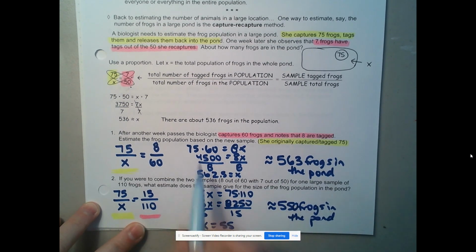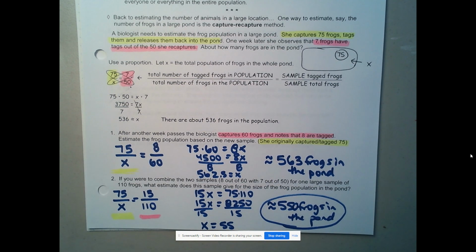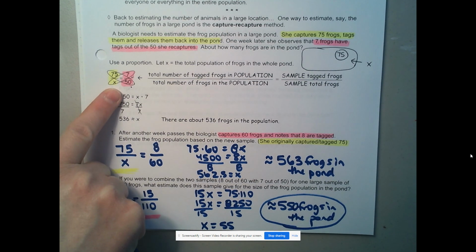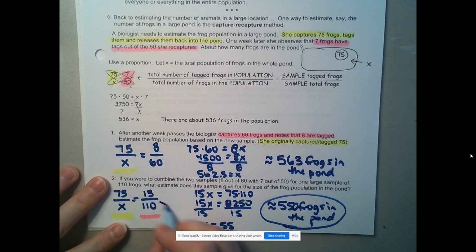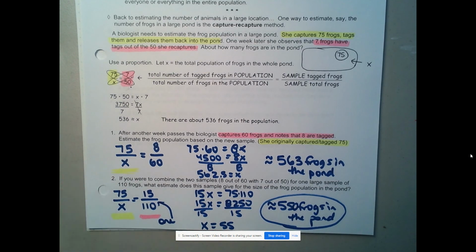Now that kind of makes sense, right? This one was 536. This one was 563. 550 is kind of in the middle. It's sort of like an average, but not quite. I didn't add them together and divide by 2. Reason for that, this sample had 60 and the first sample had 50. So the sample sizes were not the same. So I can't just add the 536 and the 563 together and divide by 2. Combining them and pretending they're sort of one large sample makes it a little bit more fair since one of the samples was bigger.